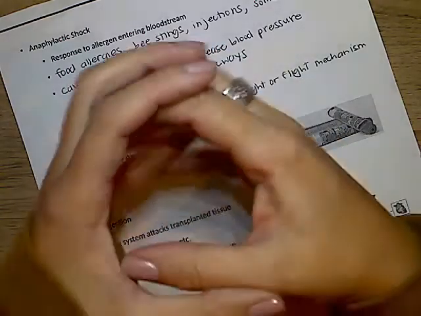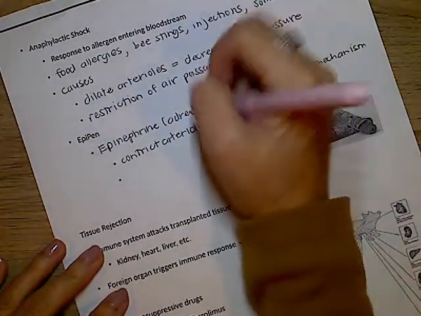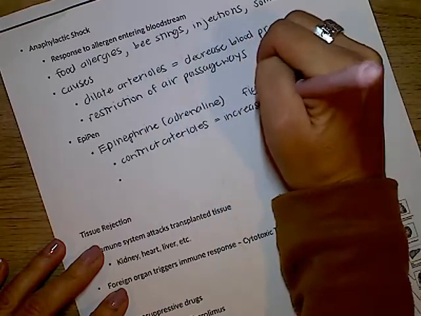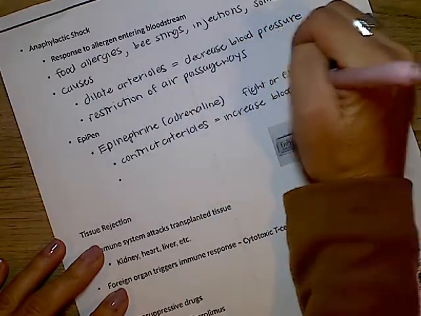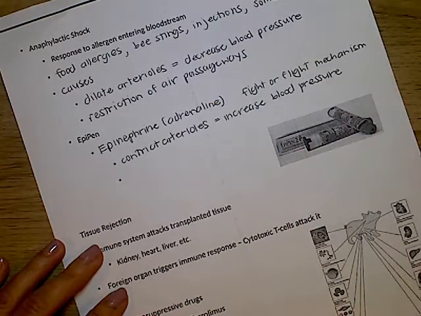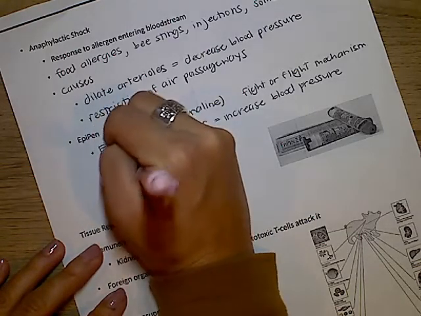So if you make them smaller and you have the same amount of blood pumping through, that's going to increase the blood pressure, bring it back up. And opening of air passageways.